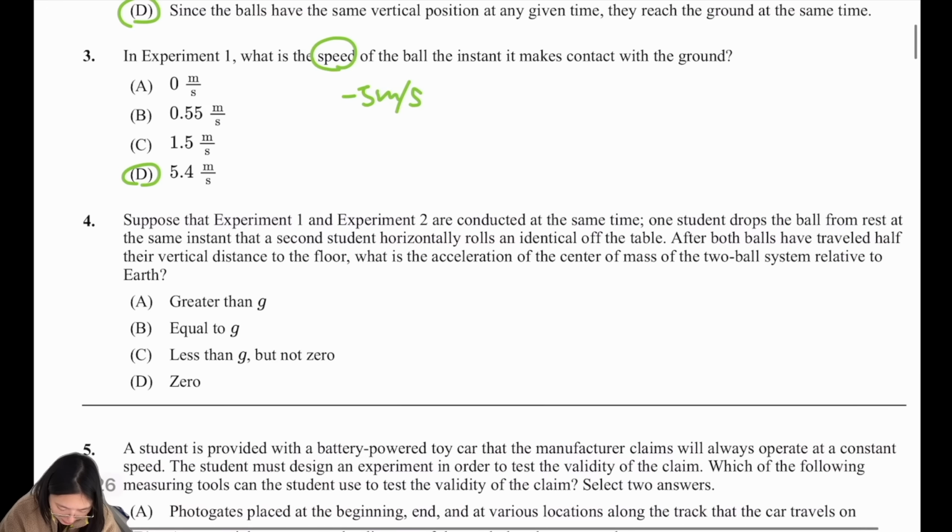Question number 4. Suppose that experiment 1 and 2 are conducted at the same time. One student drops the ball from rest at the same instant that a second student horizontally rolls an identical ball off the table. After both balls have traveled half their vertical distance to the floor, what is the acceleration of the center of mass of the two ball system relative to the Earth?